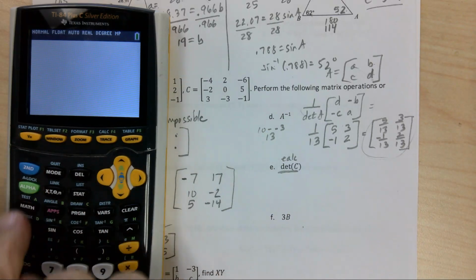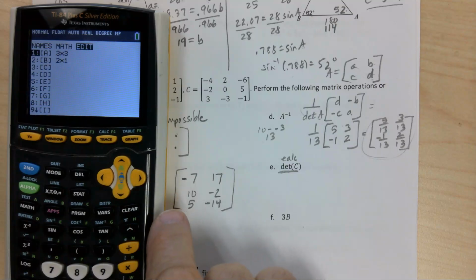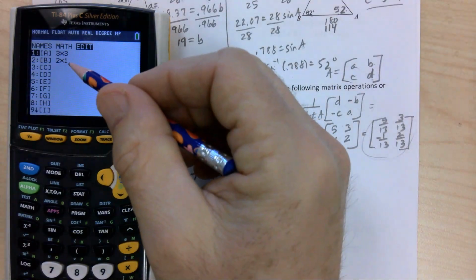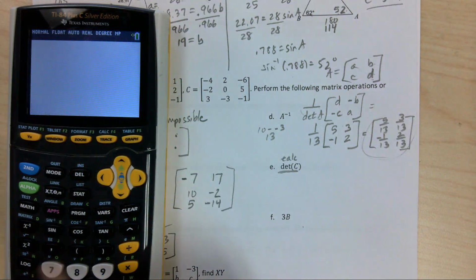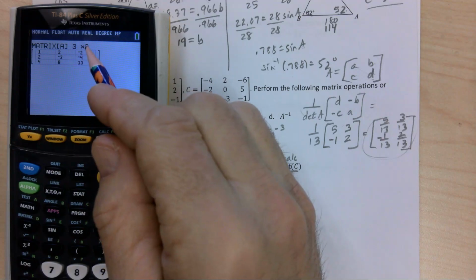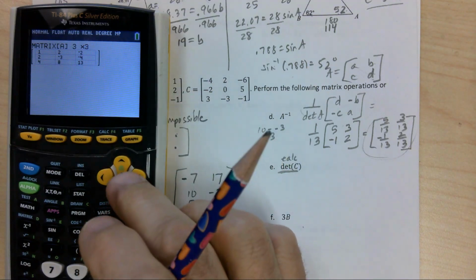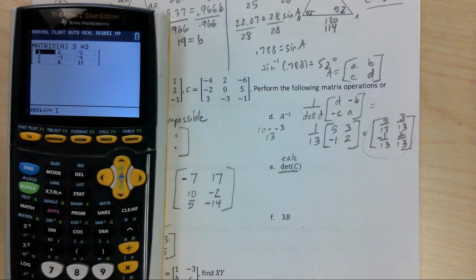So we're going to find our little matrix button there. So we go second, matrix. We're going to edit it, and we're going to make sure we have a 3 by 3, which this one was already pre-programmed, but let's just act like it wasn't. Then we would change our dimensions if we need to, but we don't. So then I'm just going to keep scrolling over, and now I'm going to change things. So I need a negative 4, and enter that, and 2, enter that, negative 6, enter that, negative 2, enter that, 0, enter that, on and on and on.